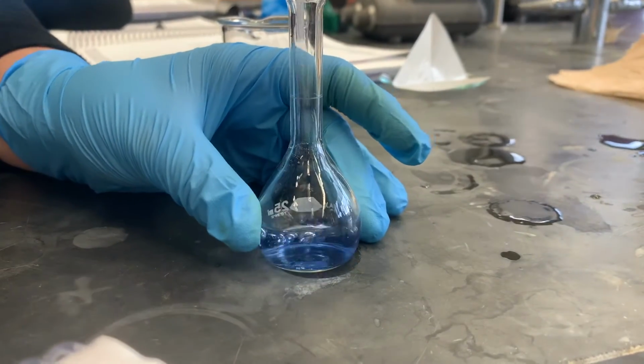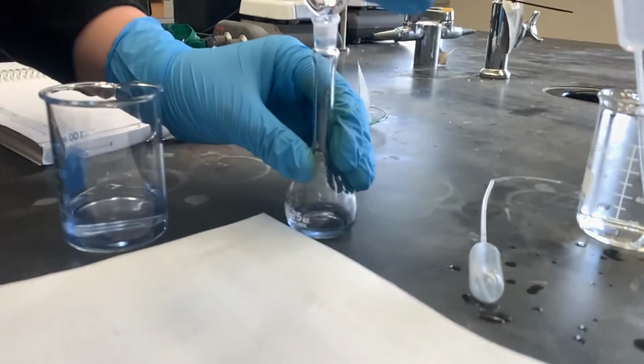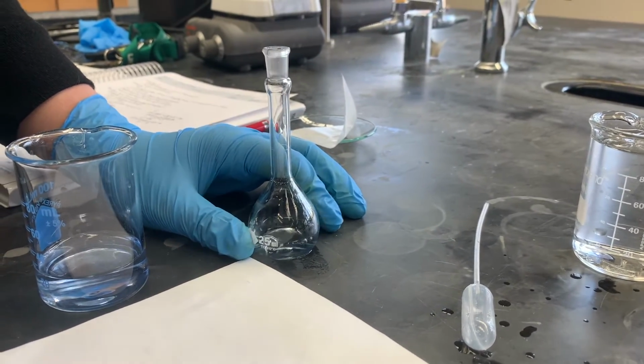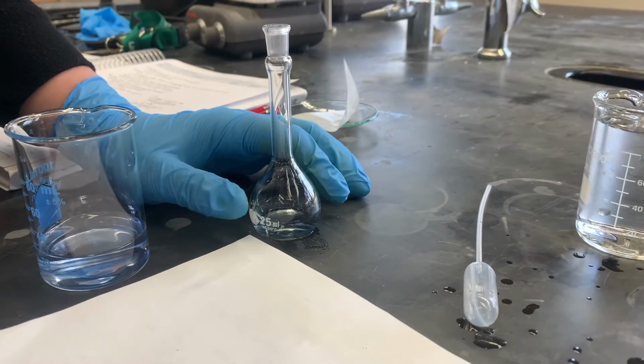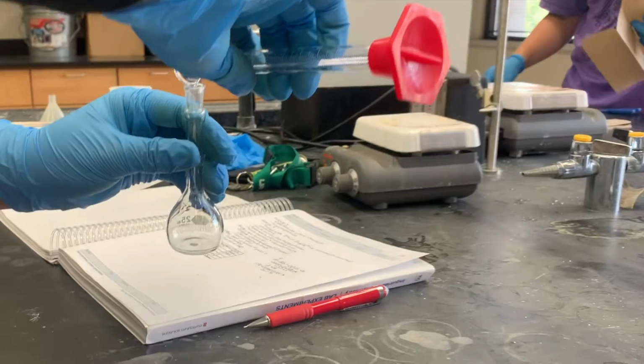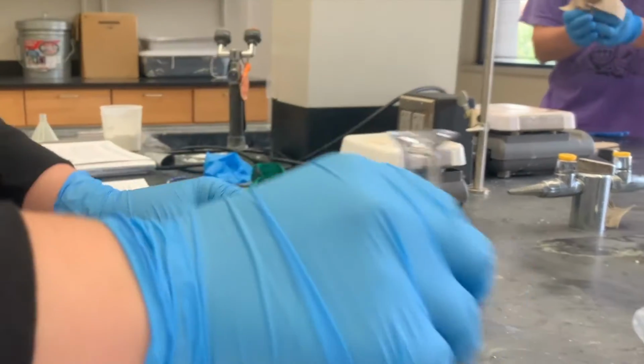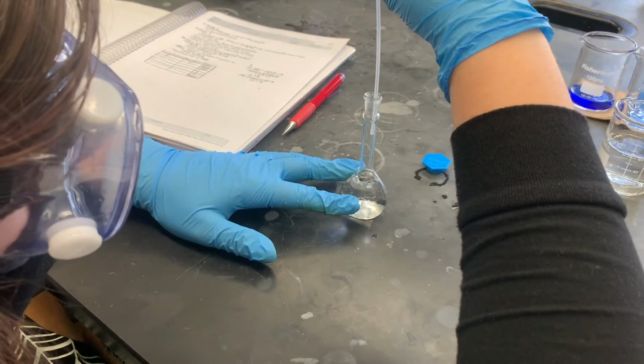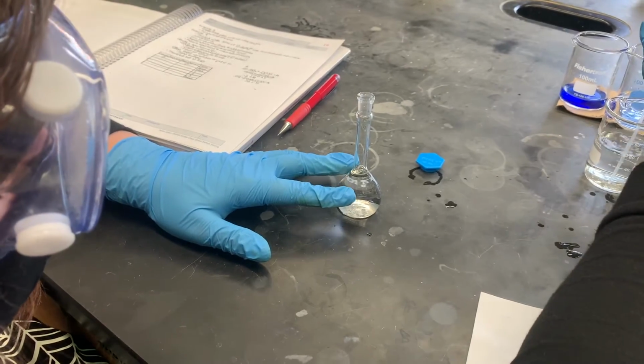water to the mark. For the second solution, we take 2.5 milliliters from the first diluted solution and add that to a 25 milliliter volumetric flask and carefully add water to the mark. For the final and third solution, we take 2.5 milliliters from the second solution, transfer it to the 25 milliliter volumetric flask, and add water to the mark.